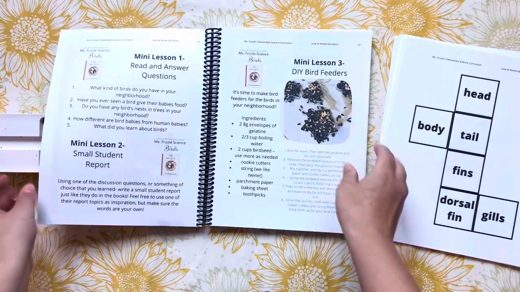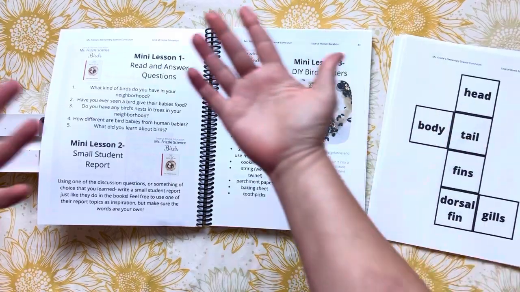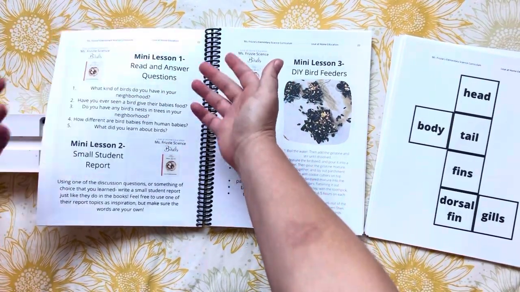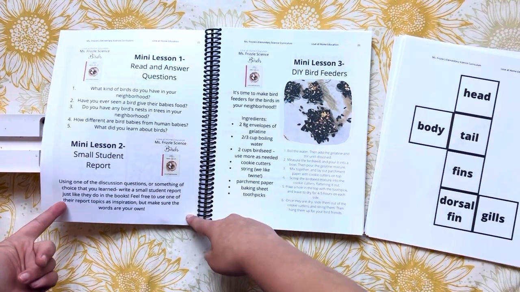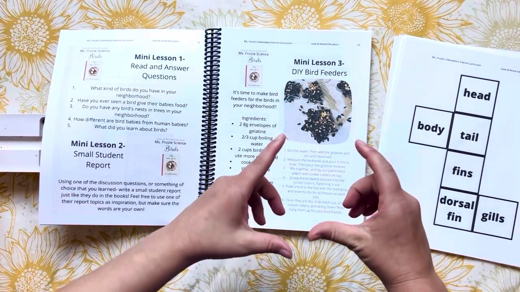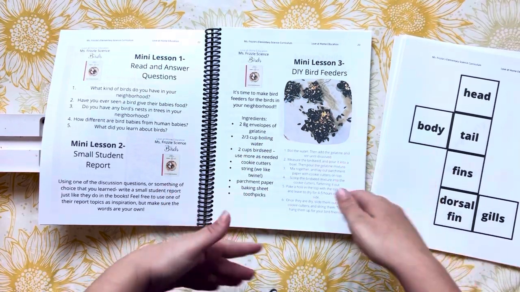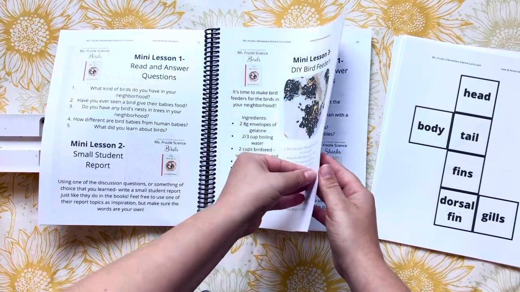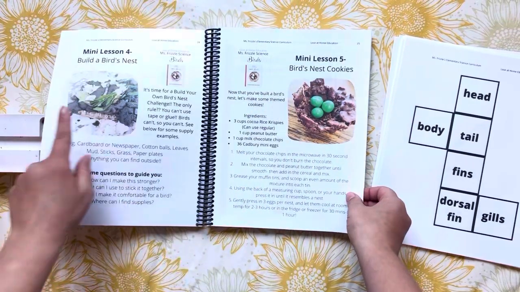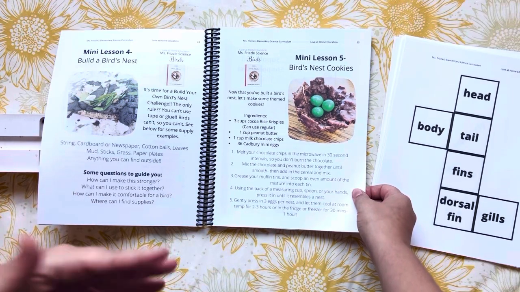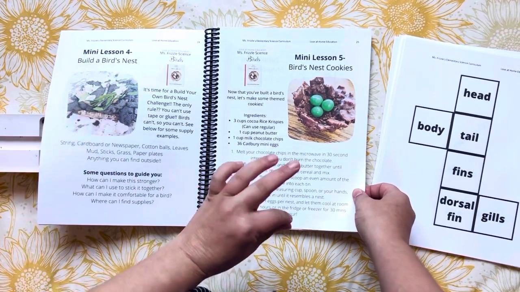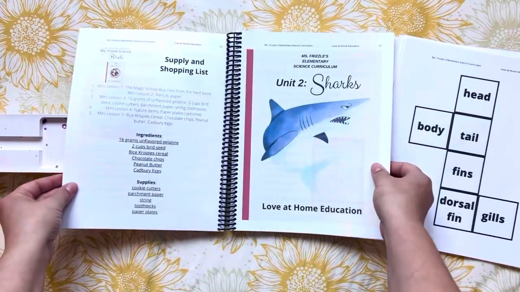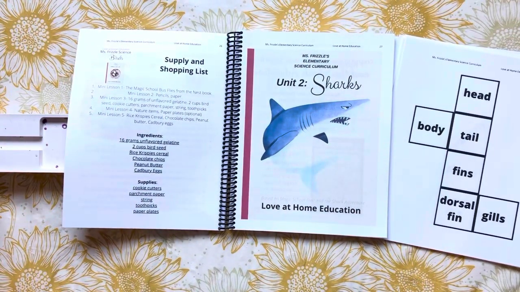Each one of these are going to have a very similar layout. So we have the first lesson, which is reading and answering questions, or alternatively, you can watch a show and answer questions. Lesson 2 is going to be the small student report. If you've ever seen those little student reports at the bottom of the page in the Magic School Bus books, that's exactly what we're talking about. And then lesson 3 is going to be some sort of craft or activity. Lesson 4 is going to be a STEAM unit. So STEAM is science, technology, engineering, art, and math. So we like to add that A in there. Lesson 5 is going to be a recipe.